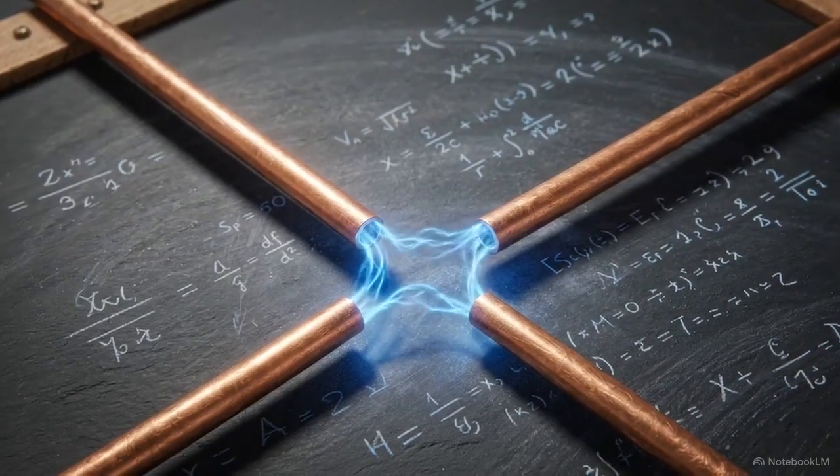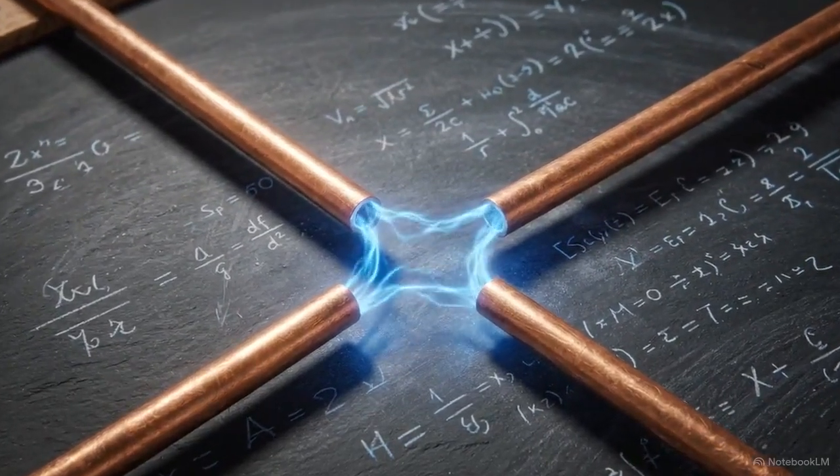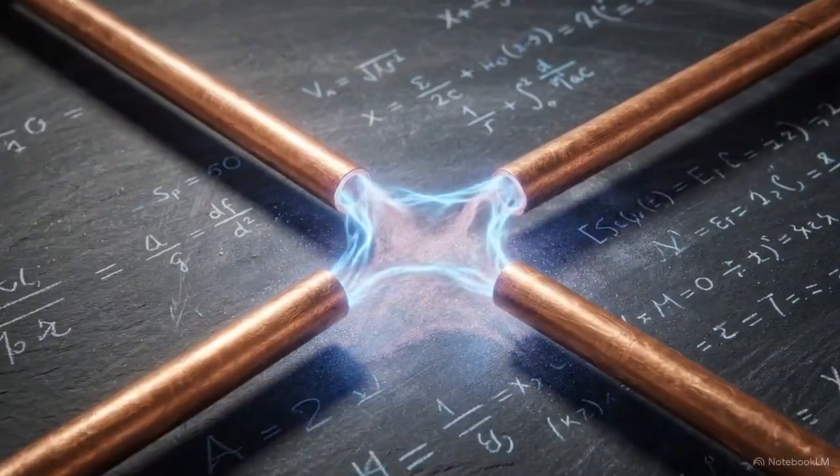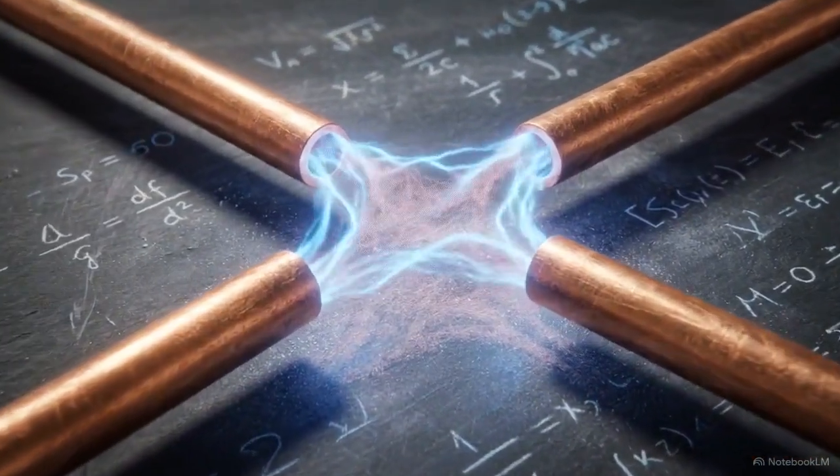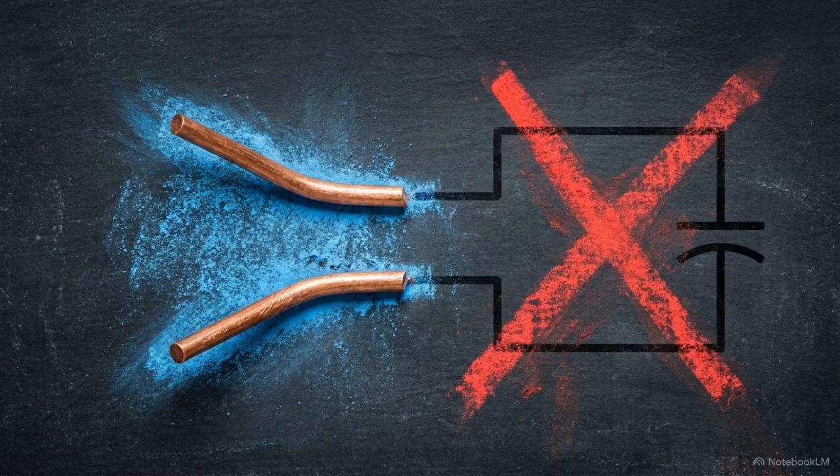Today, we are focusing on how time-varying electric fields bridge the gap between circuits, a mechanism known as capacitive coupling. By translating complex spatial geometry into standard circuit parameters, we can mathematically dictate exactly how to break that noise channel.